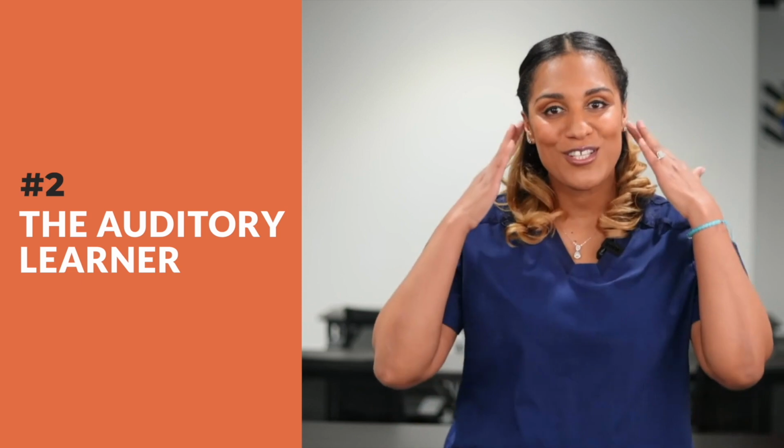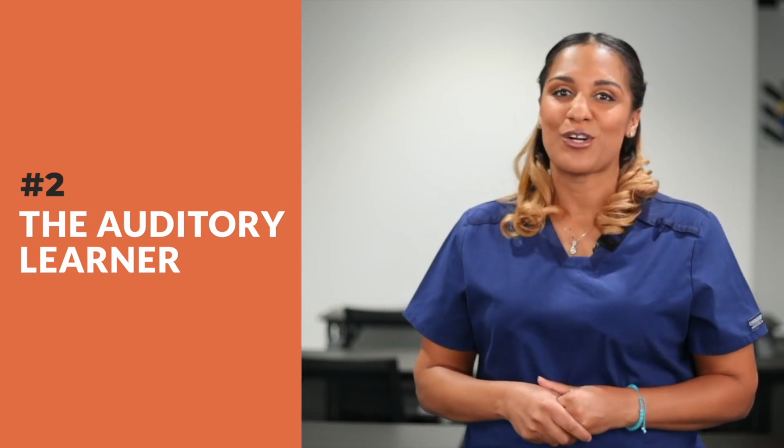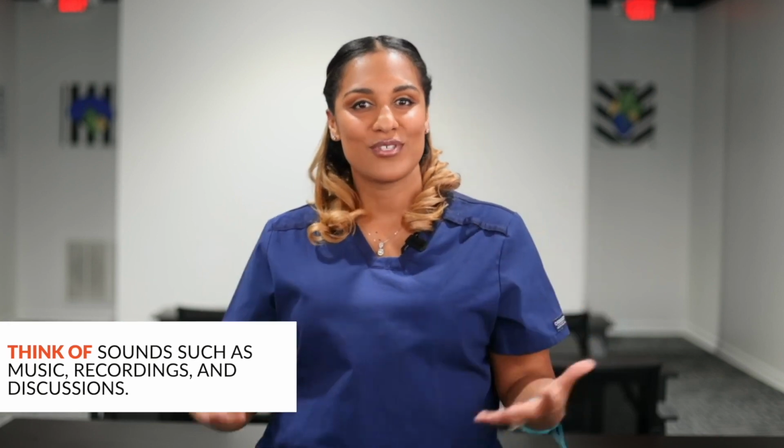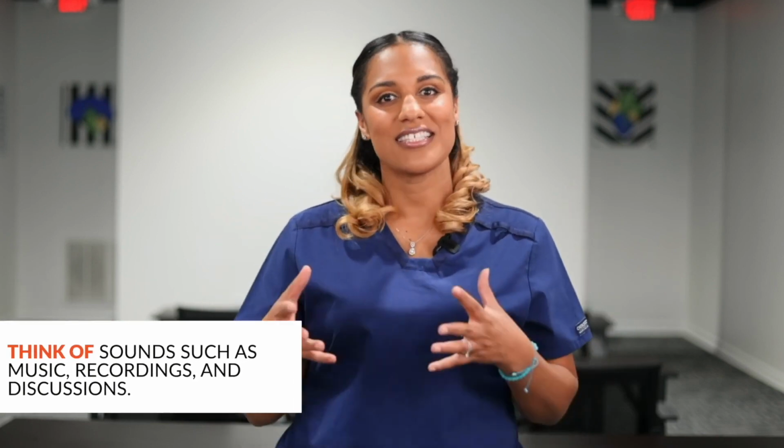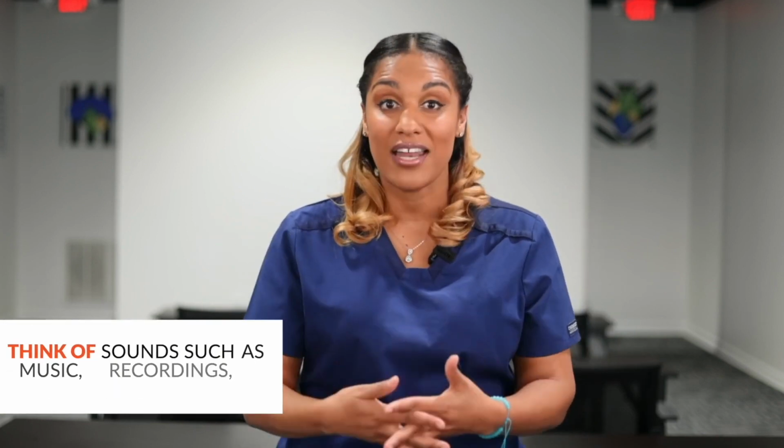Next, you have the auditory learner. This type of learner really likes to listen and they like to speak. So think of sounds or music or recordings or discussions. These type of students do really well with mnemonics. It helps them remember concepts or even songs that they can sing to help them relate the information they're learning to the topic at hand.